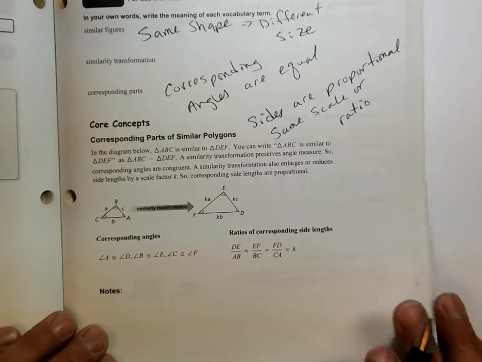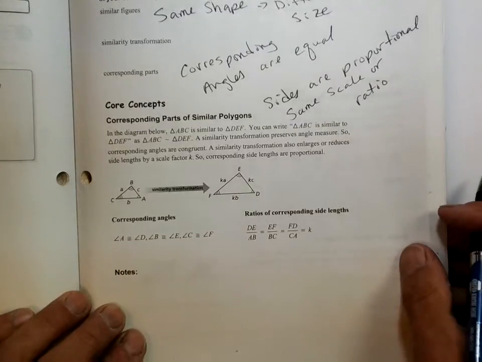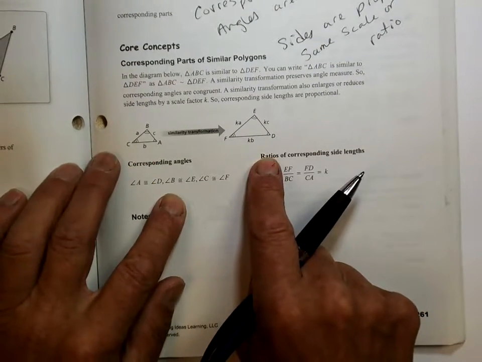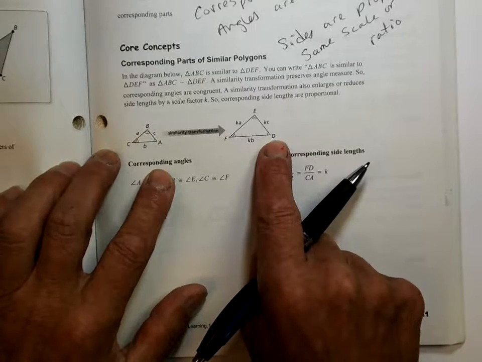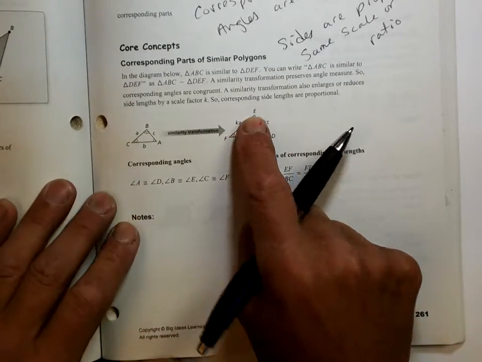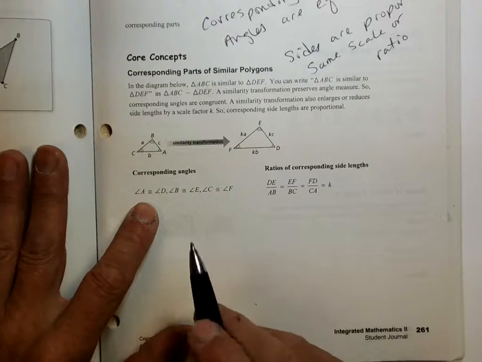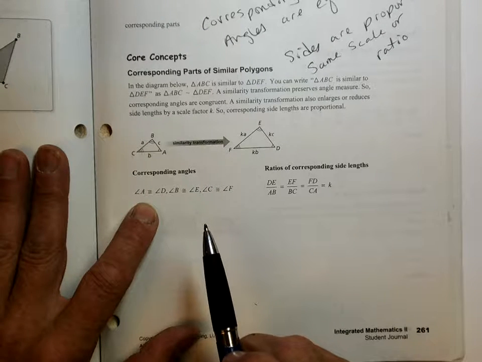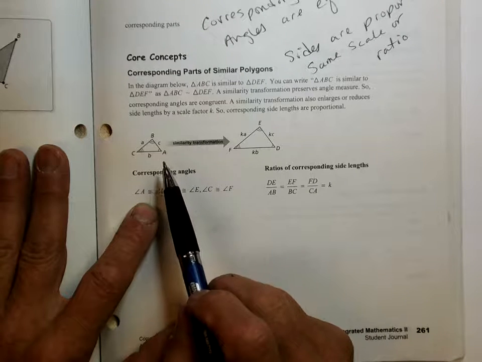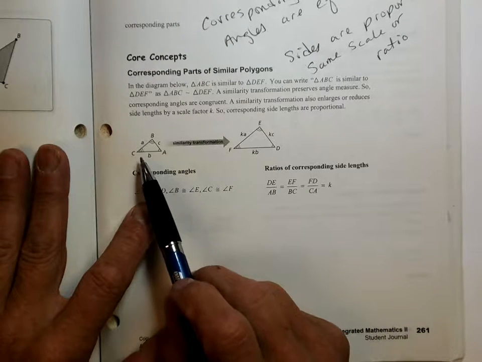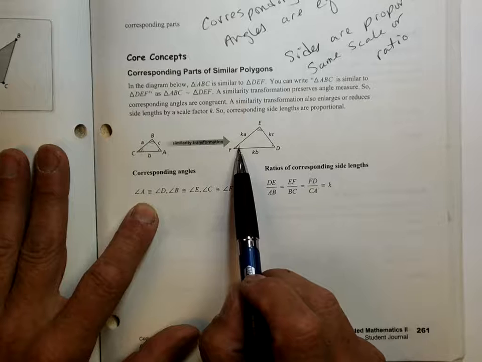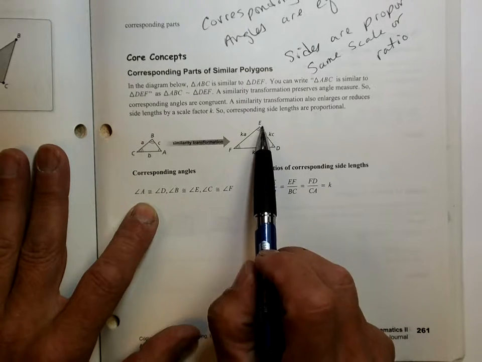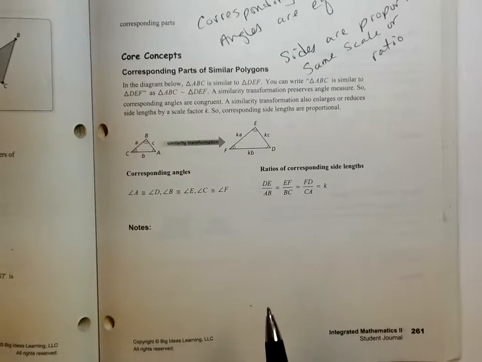Now, let's take a look at our example down here. We have two triangles. I have triangle ABC and triangle DFE. All right? Now, we notice that if they are similar, angle C corresponds to angle F, angle A to angle D, and angle B to angle E.